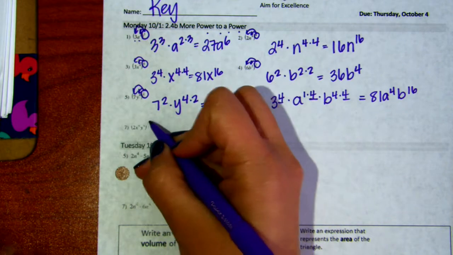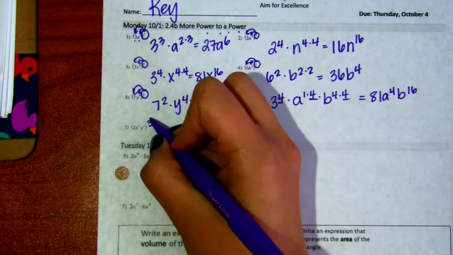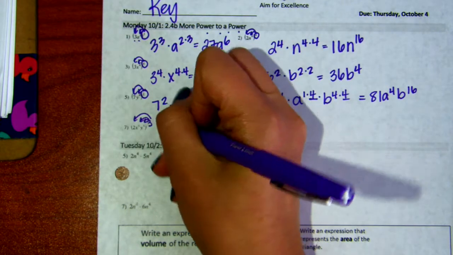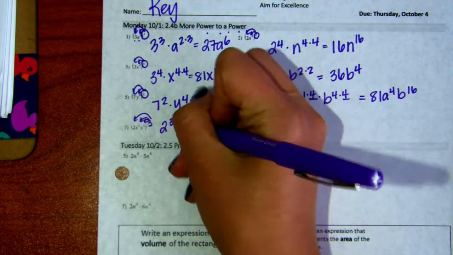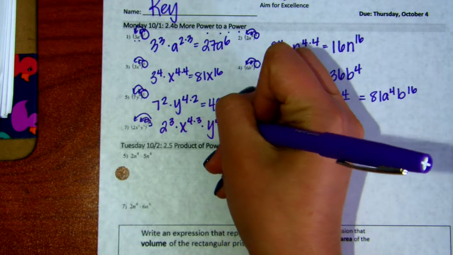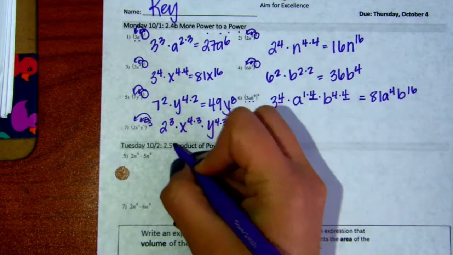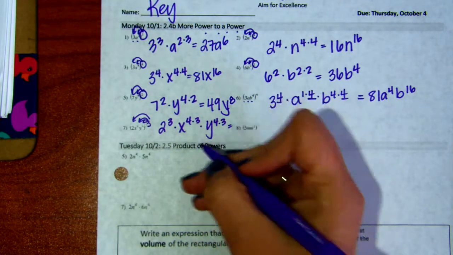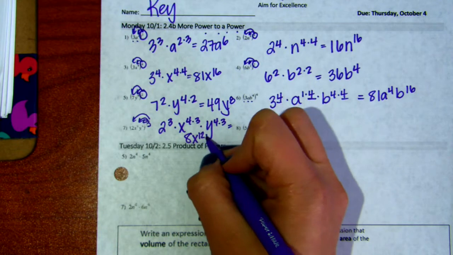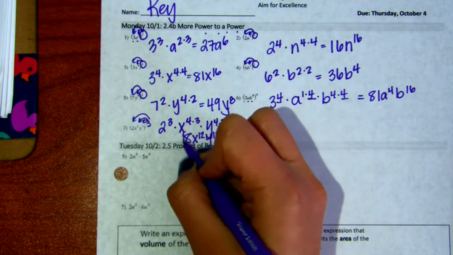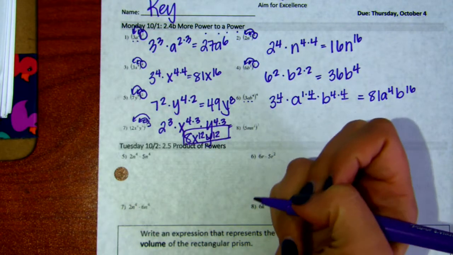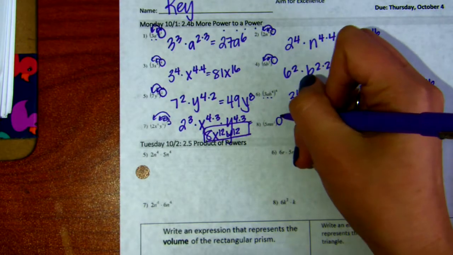This is a 3 on the outside. Distribute the 3 to the 2, the x, and the y. 2 to the 3rd power times x to the 4th power times 3 times y to the 4th power times 3. 2 to the 3rd power, in my calculator I can find that, that's 8, x to the 12th, y to the 12th. Again, just multiplying.